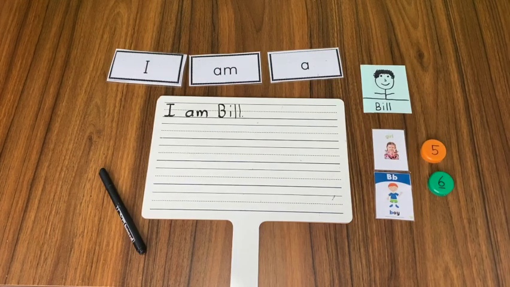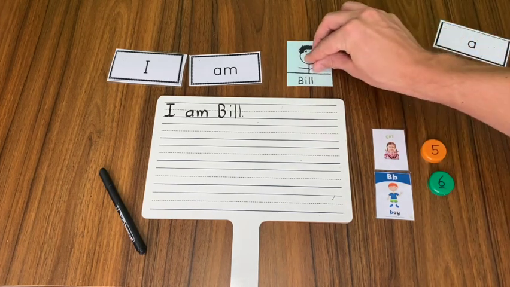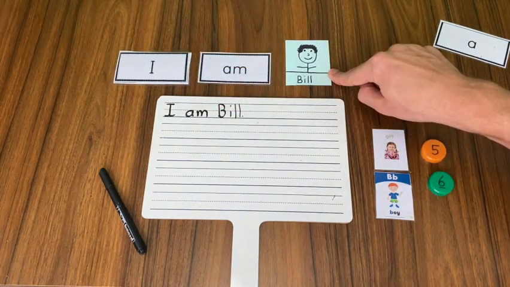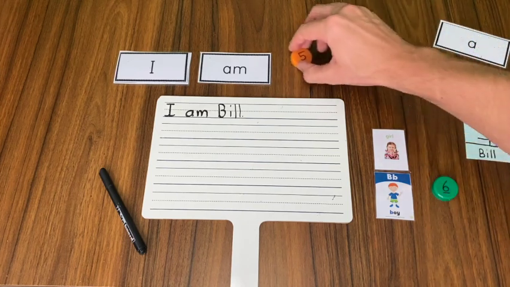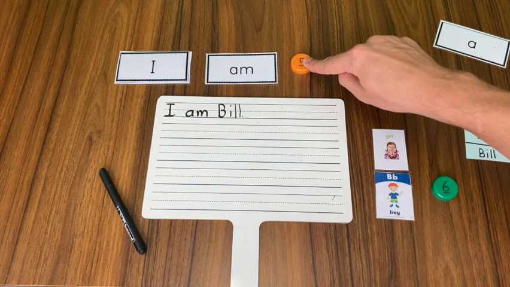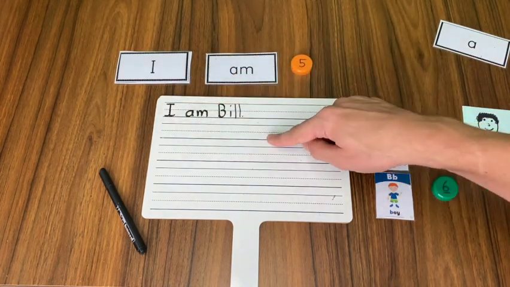For the next step, I will ask that students are able to write their name and their age. I am Bill. I am 5. And now Bill can write both sentences on the lines.